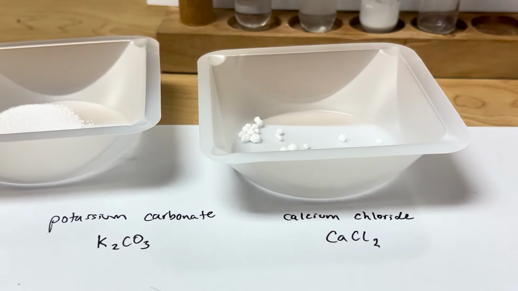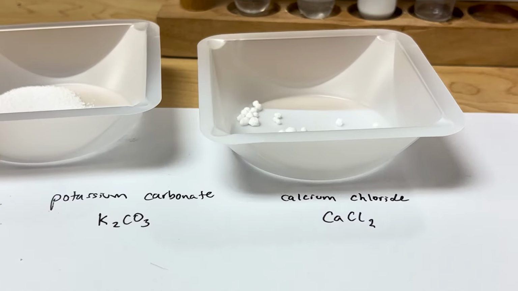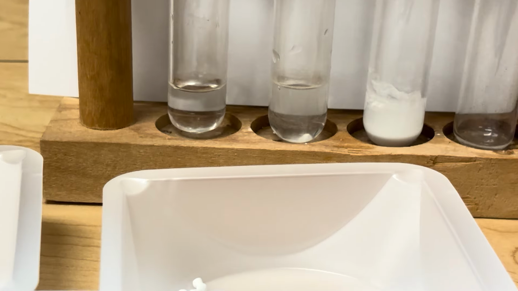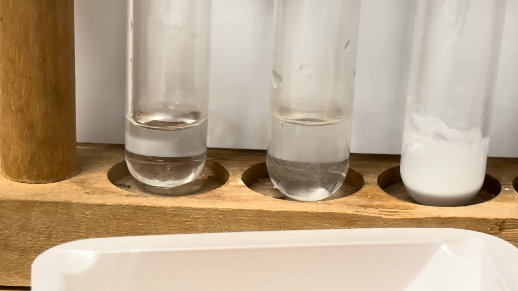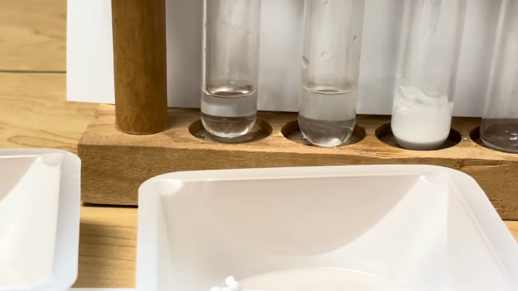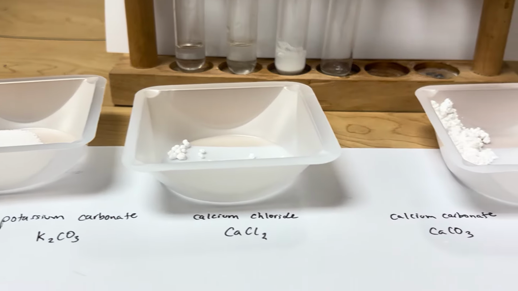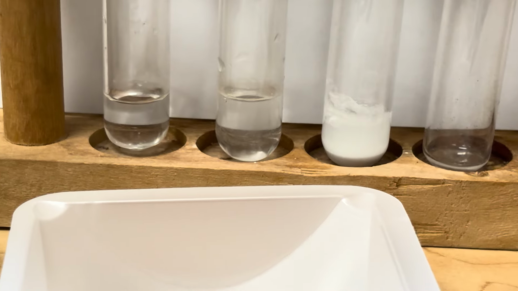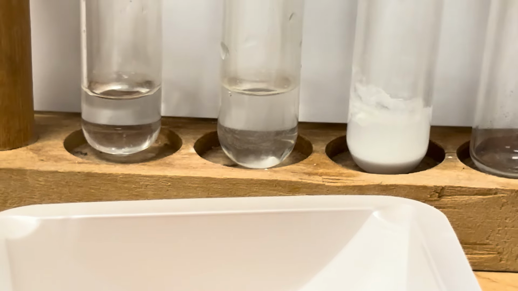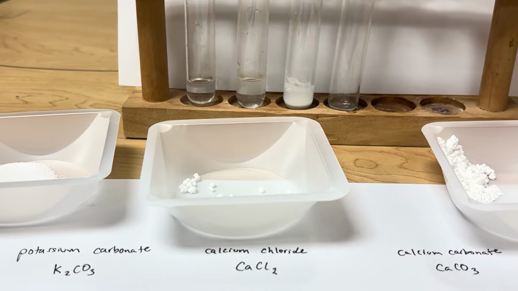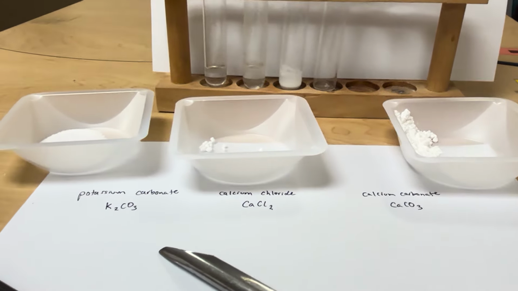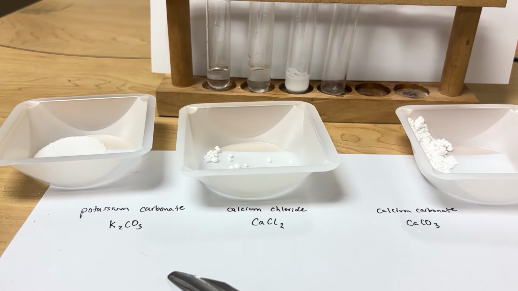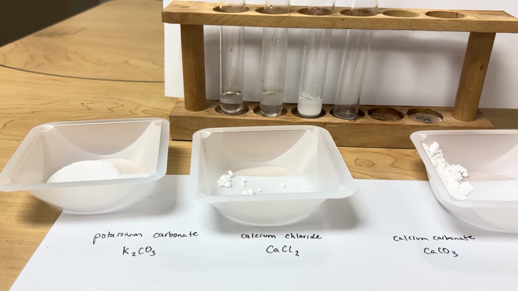My calcium and my chloride ions seem to be a little bit better at holding on to each other because they're resistant to dissolving. And my calcium and carbonate ions seem especially strongly attracted to each other.